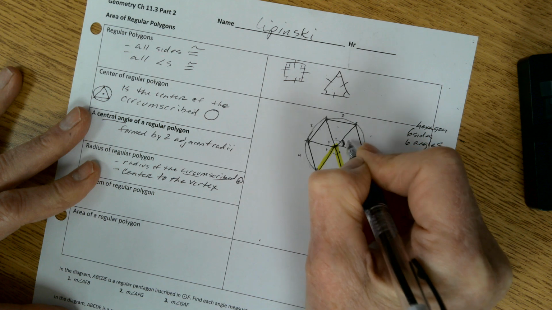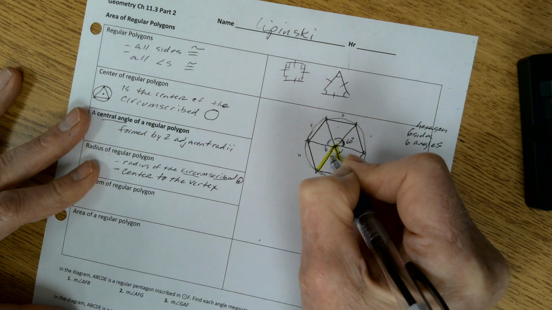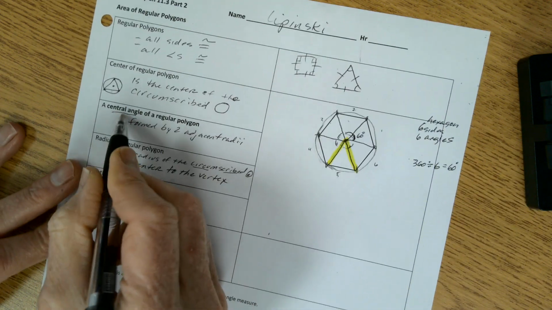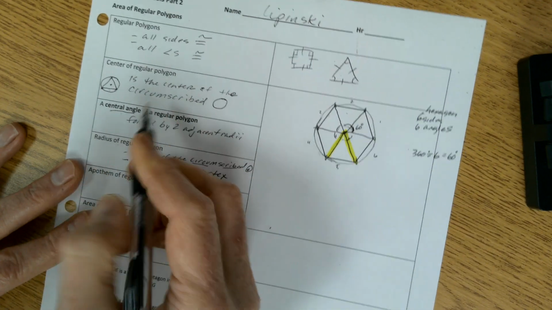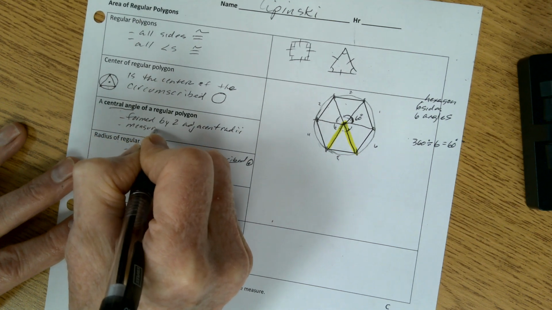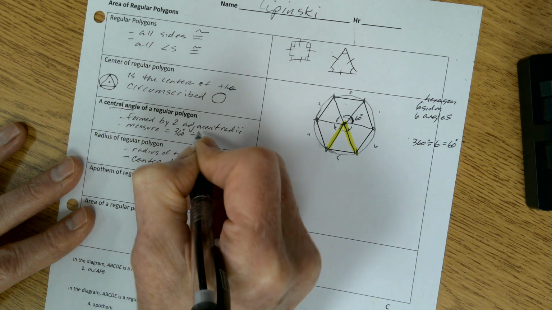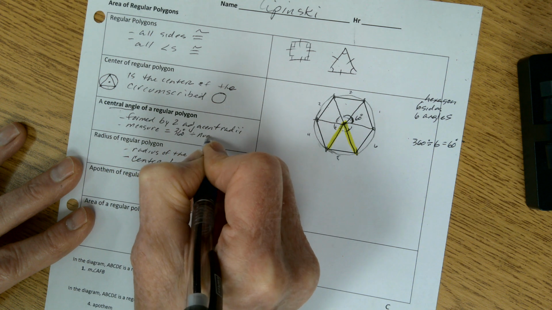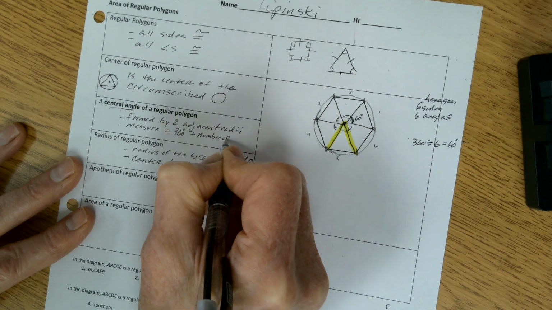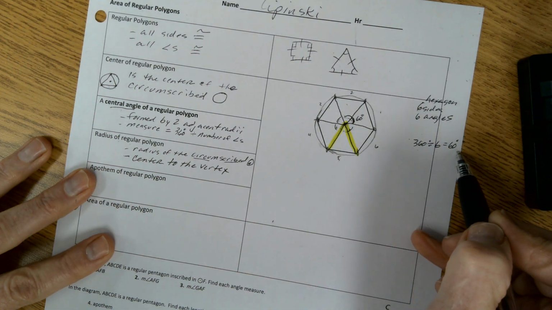So this angle is 60 degrees. 60, 60, 60. All these angles are 60. So when we talk about a central angle, this is always going to be true: the measure equals 360 degrees divided by the number of angles. So we can find our central angle, 60 degrees.